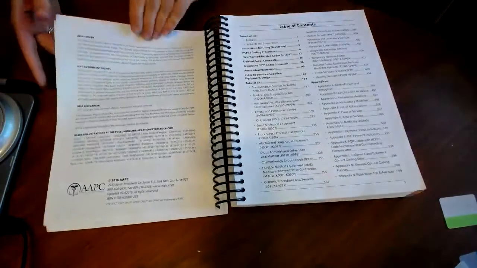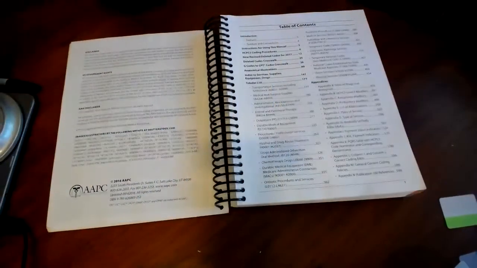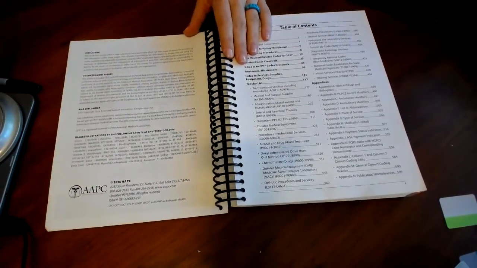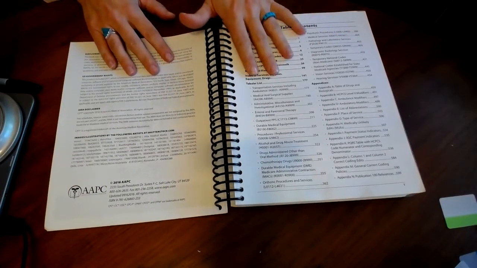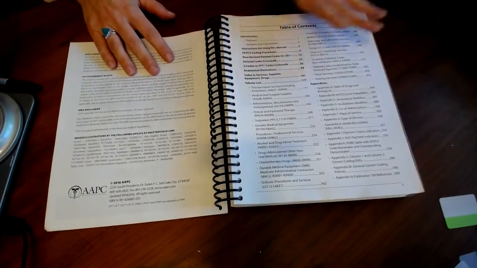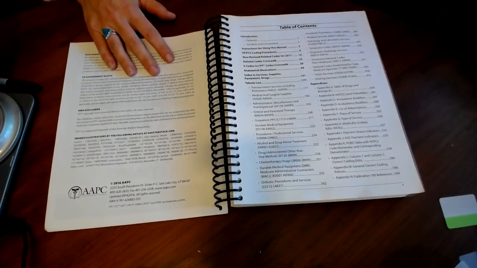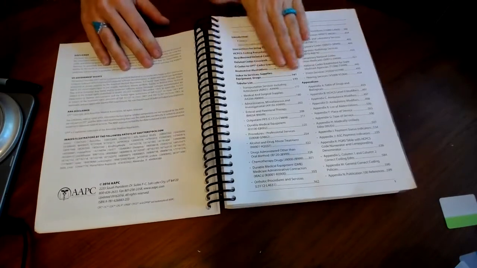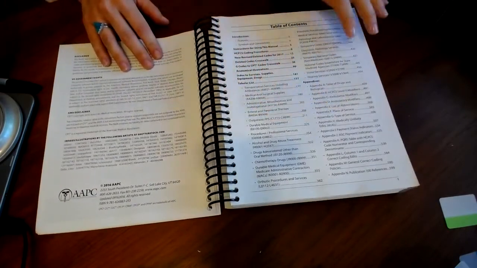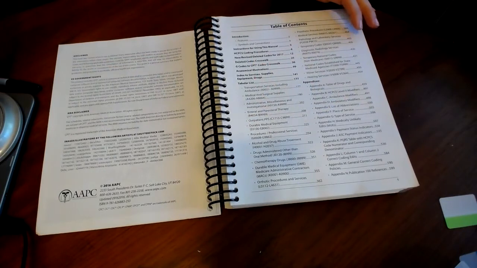probably the most important thing you're going to tab, at least in my opinion, is the table of contents. Because the table of contents is really going to eliminate us having to tab every section, right? This is really all you need to know where this is at, and you can get anywhere you need to be. So the first thing I would do is definitely tab my table of contents.